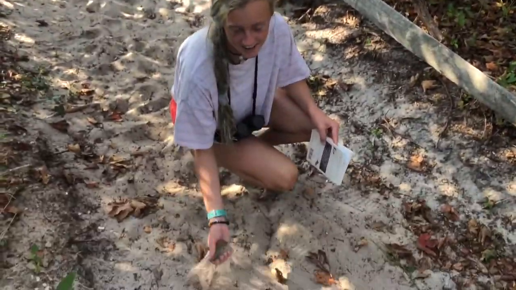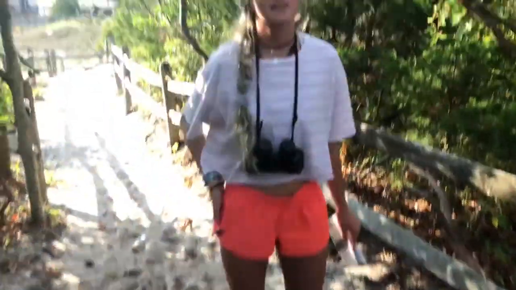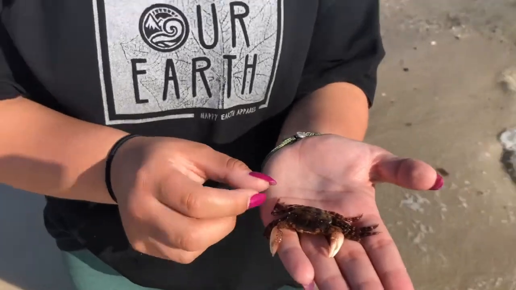Although the maritime forest is rich in vegetation, the soil is not like most you'd find in forested ecosystems. The soil here is very sandy, as you can see, making the plants adapted to live in the sandy soil environment.